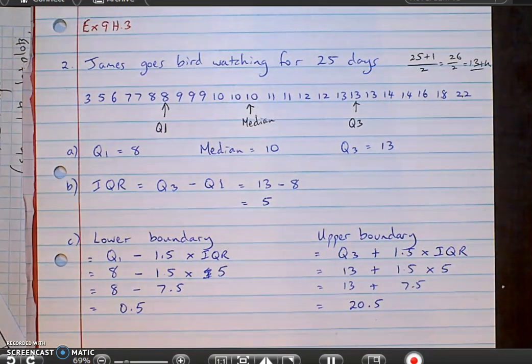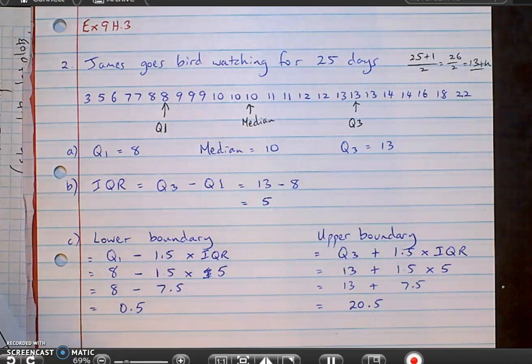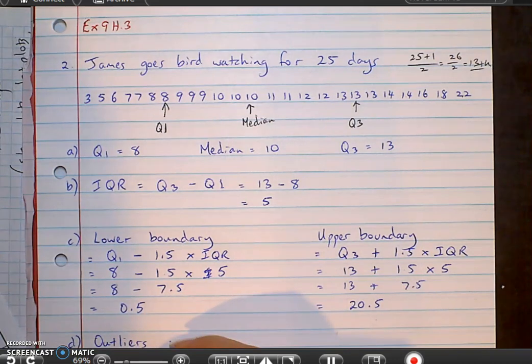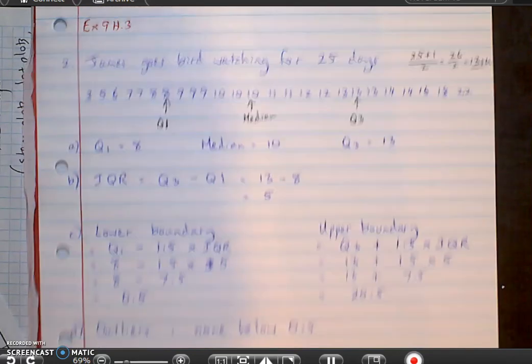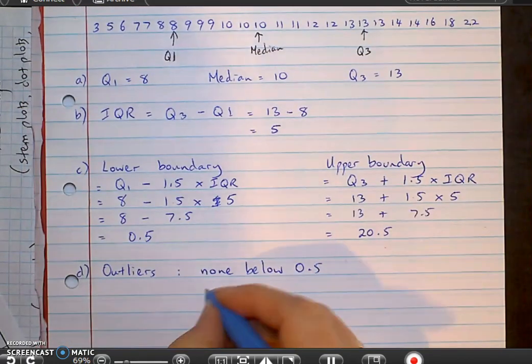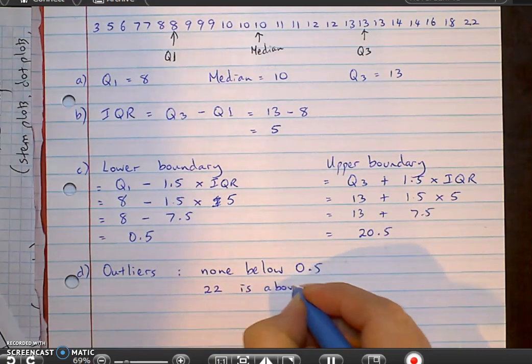So now, are there any numbers below 0.5? Are there any numbers above 20.5? So D, outliers, none below 0.5, but 22 is above 20.5.